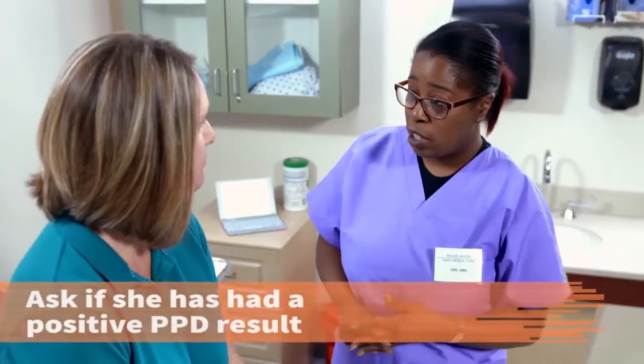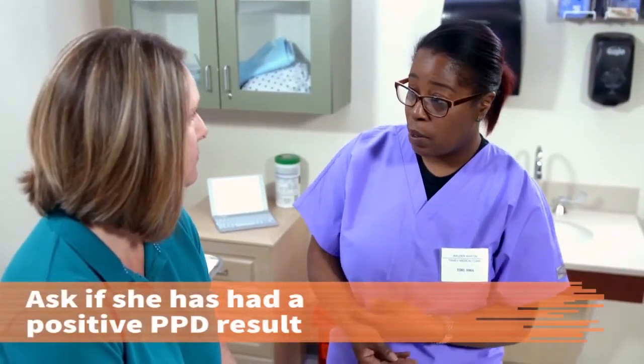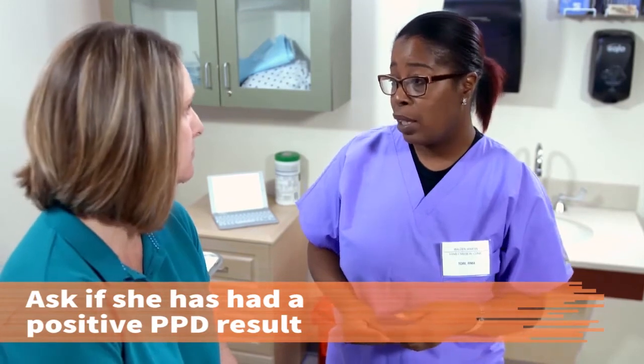Okay. Ask the patient whether she has ever had a positive reaction to a PPD injection or TB test. If yes, report this information to the provider before administering the medication. An individual with a history of a positive PPD test result always has a positive result because of antibody action.